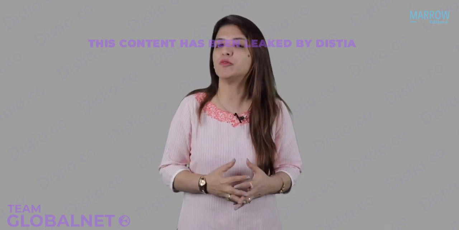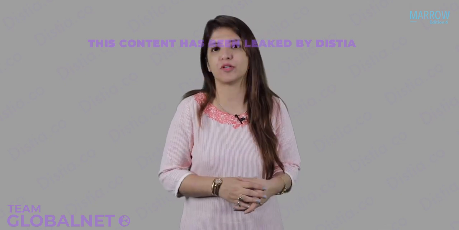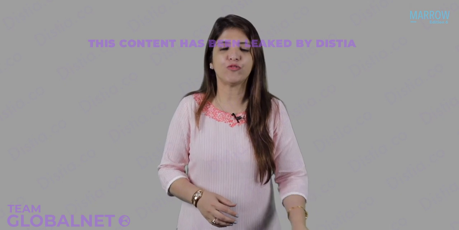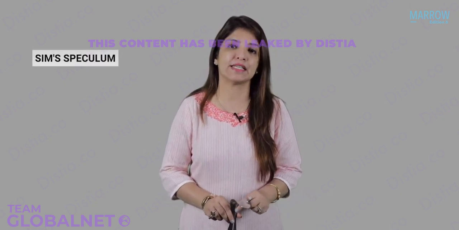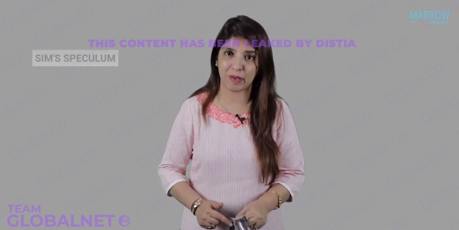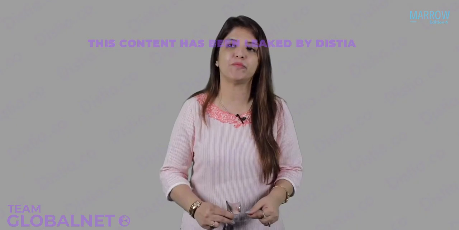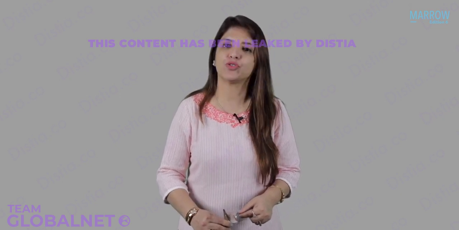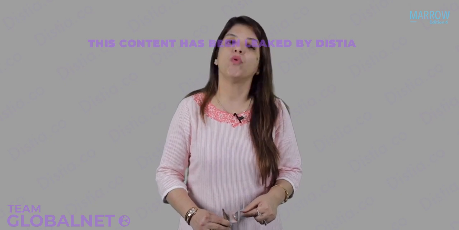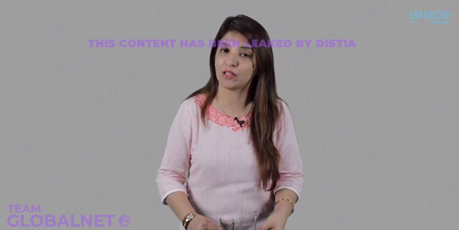See, I will be able to do an IUCD only if I do a per speculum examination. And whenever you have to do a per speculum examination, the first instrument which you need is a Sims speculum. This in my hand is a Sims speculum. Sims speculum is a non-self-retaining speculum. It is double-bladed, right? And it is used for retracting the posterior wall of vagina. So with the help of Sims speculum, I am going to retract the posterior wall of vagina. Once I have retracted the posterior wall of vagina, I have to retract the anterior wall of vagina.